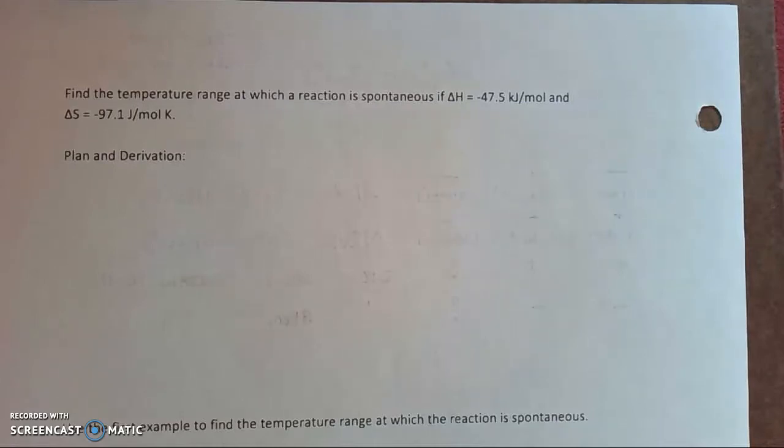So those instances where both delta H and delta S are the same sign, how can we figure out what temperature it's going to switch from being spontaneous to not spontaneous? And if you remember back, delta G = 0 was going to be our dividing point because a negative delta G is spontaneous and a positive is not spontaneous.